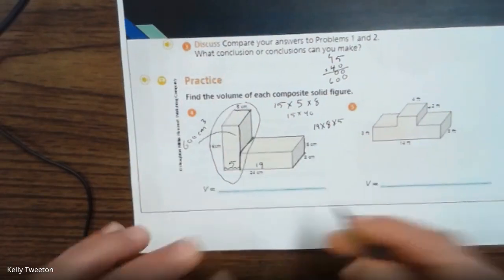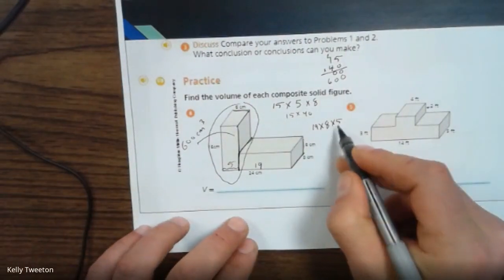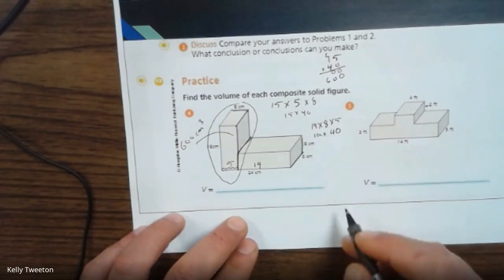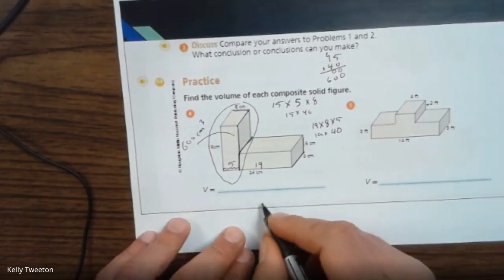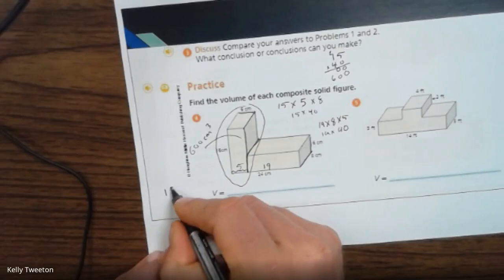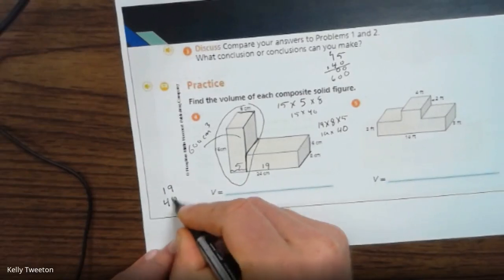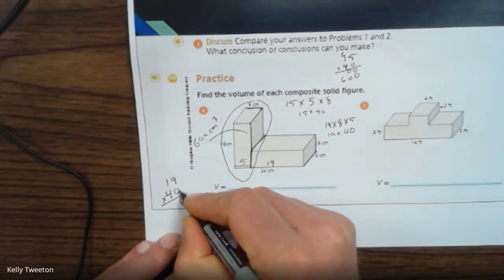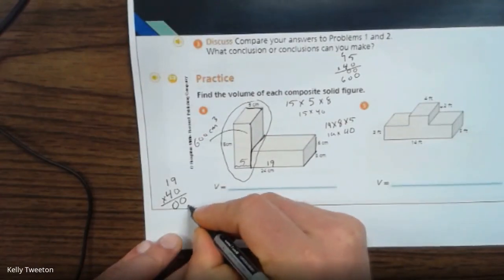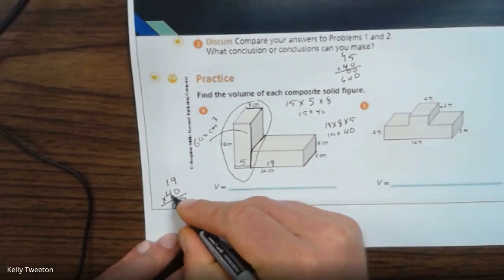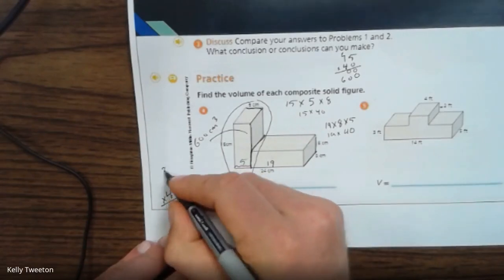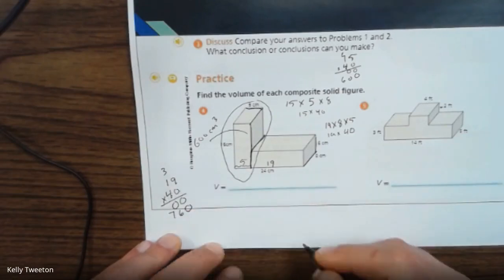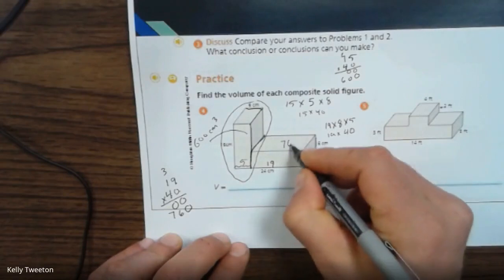19, 8, and 5. And multiply those. Again, I know that 5 times 8 is 40. So I'm going to take 19 times 40. Let's do that right here. 19 times 40. Again, 0 times 9, 0. 0 times 1, 0. Move over and move down. 4 times 9 would be 36. 4 plus 3, 7. So that volume is 760.